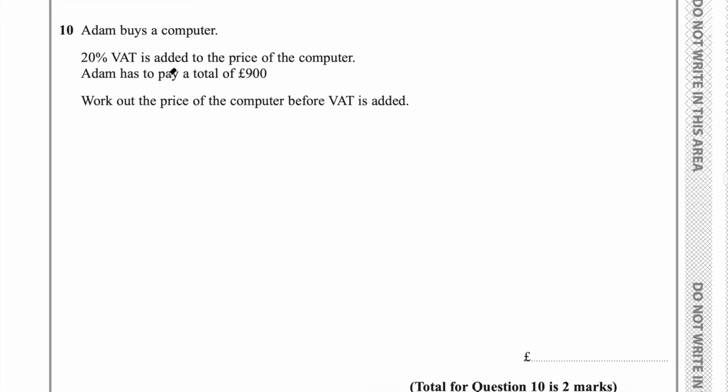Question 10 says, Adam buys a computer, 20% VAT is added to the price of the computer. Adam has to pay a total of £900. Work out the price of the computer before VAT is added. So one way to think about this is we had an original price, we multiplied it by 1.2, which is the same thing as increasing by 20%, and this equaled the final price of 900, because it said he paid the total of £900. So to find the original price, we could rearrange this equation.